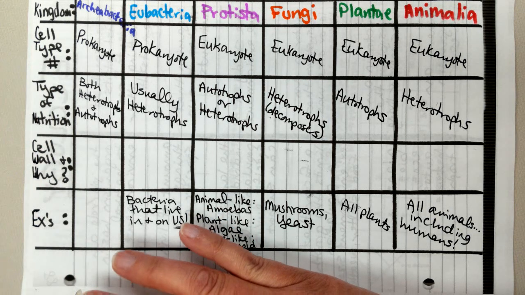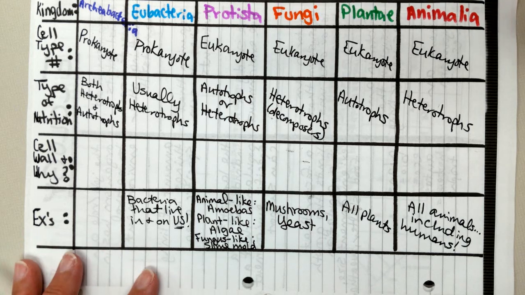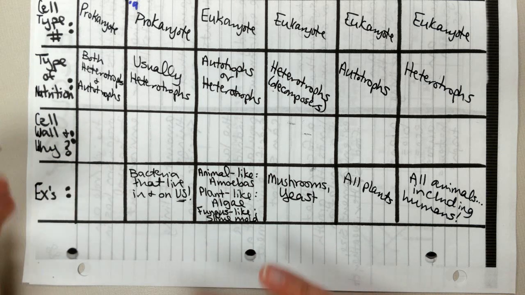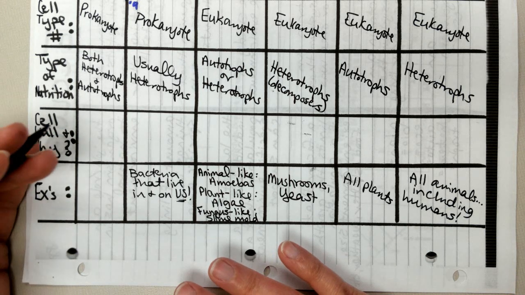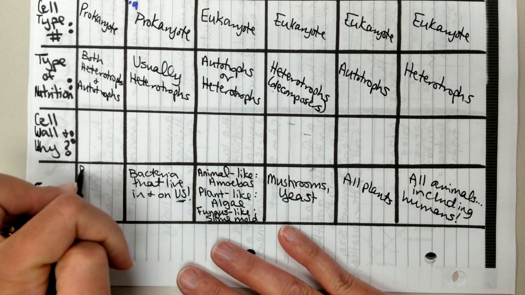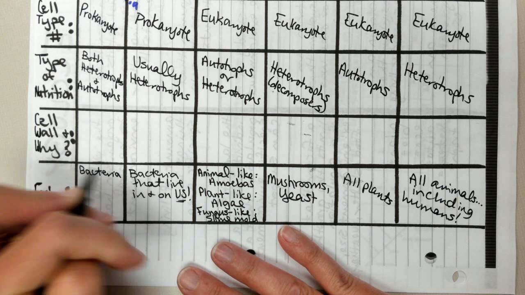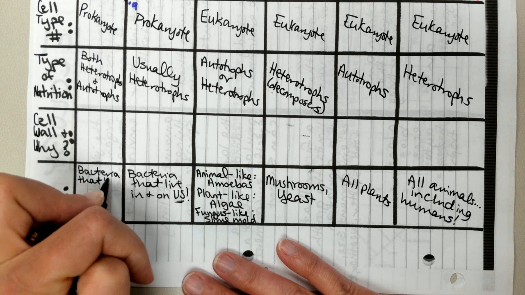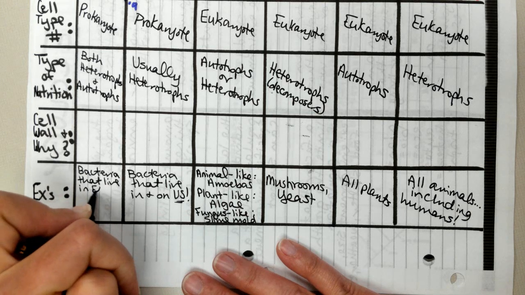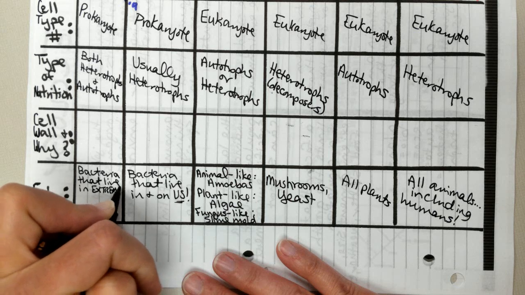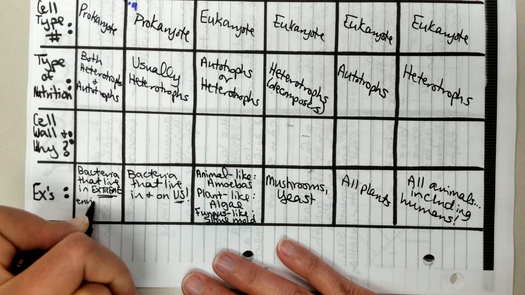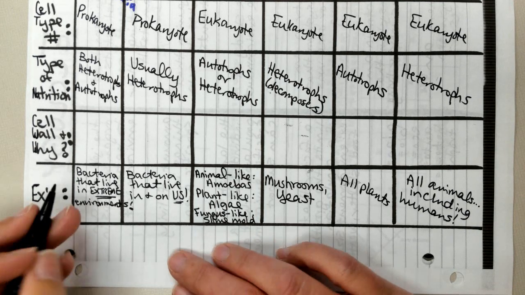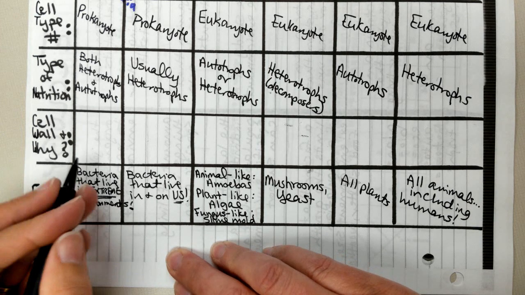They actually sometimes create the extreme environment, like methanogen, which is a type of archaeobacteria that releases methane gas and makes its environment extreme. So these are bacteria that live in extreme environments, like really extreme environments. And an example also could be a thermophile.